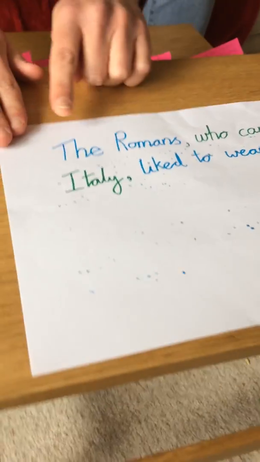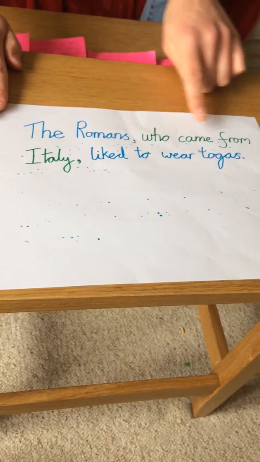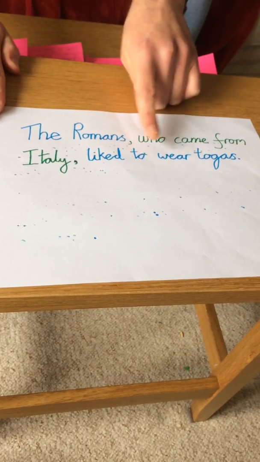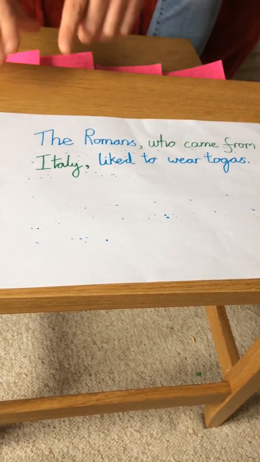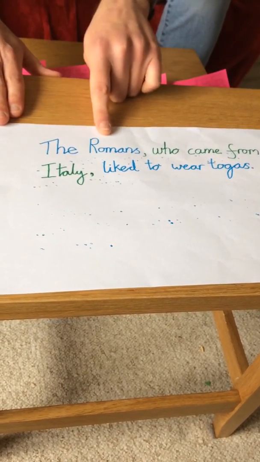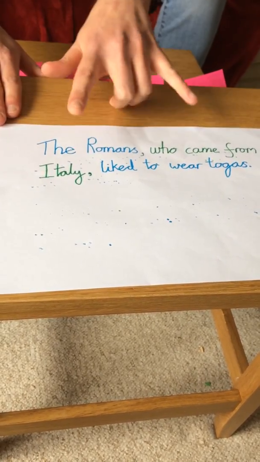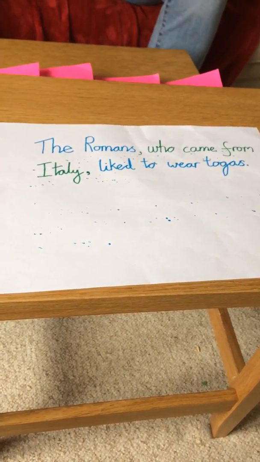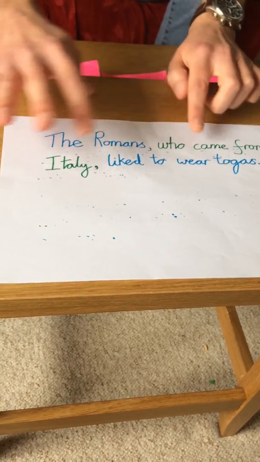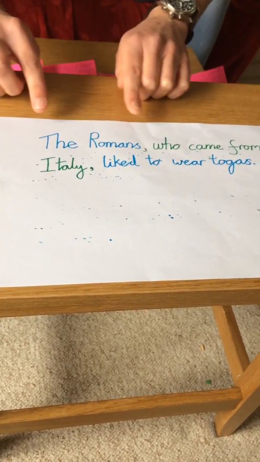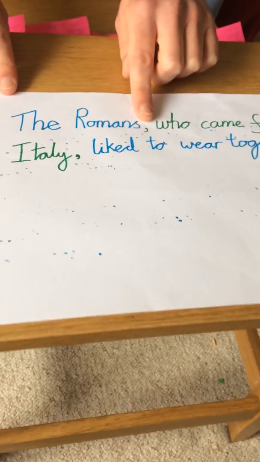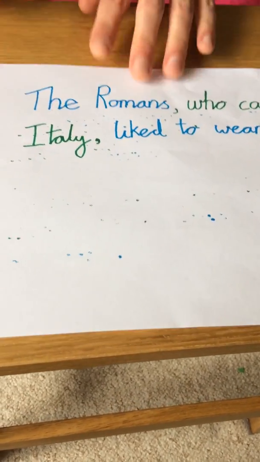Okay, so there are actually some examples of relative pronouns on your worksheet for you to have a look at. So let's have a look at an example just to refresh our memories. The Romans, who came from Italy, liked to wear togas. Okay, so the Romans is our sentence subject. Who came from Italy is our relative clause. Okay, it gives us a little bit of extra information about the Romans. And if you look, I've embedded it using commas.